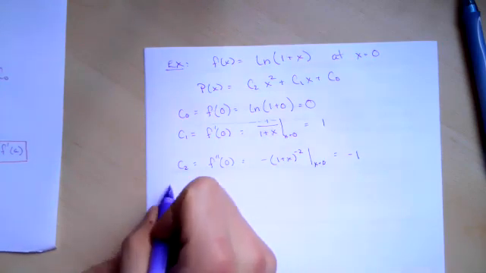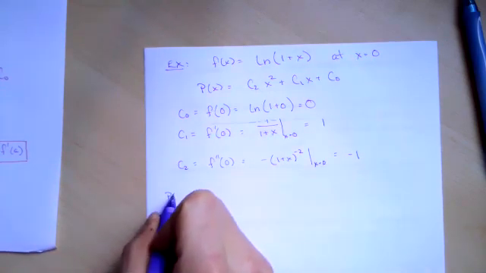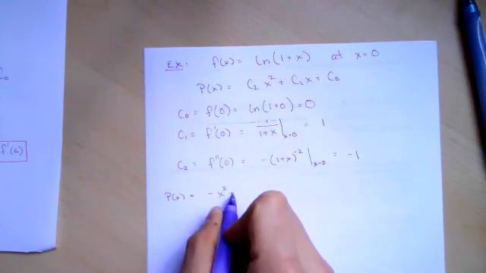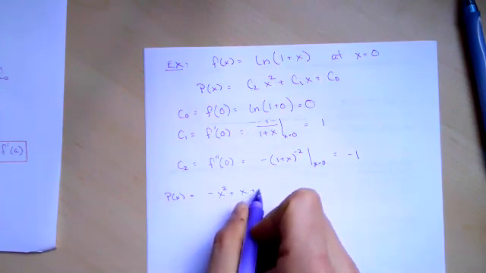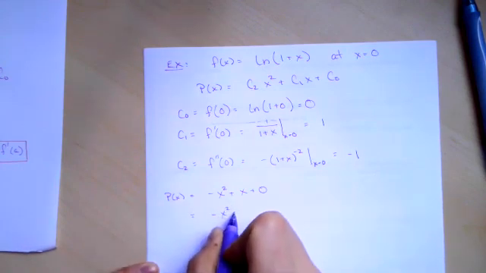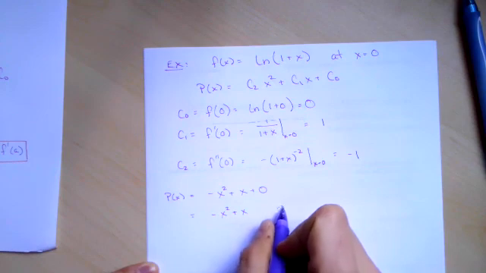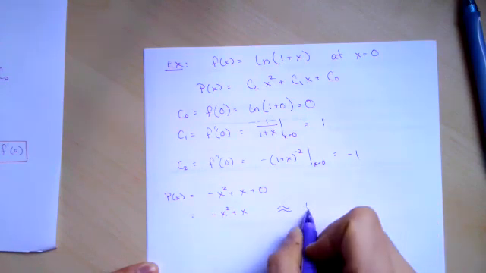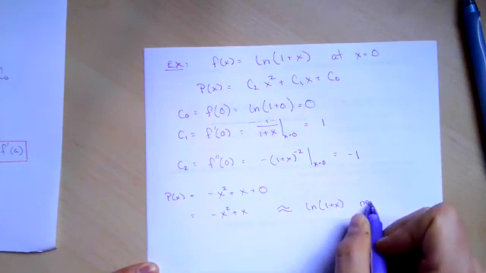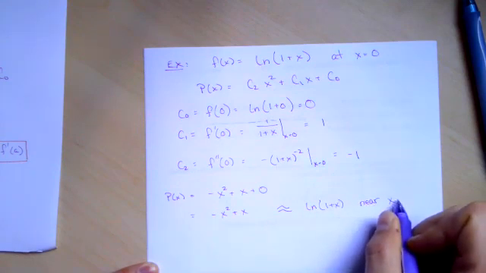So this tells me that the polynomial minus x squared plus x plus 0, of course you don't need the plus 0, is going to be approximately equal to the natural log of 1 plus x near x equals 0.